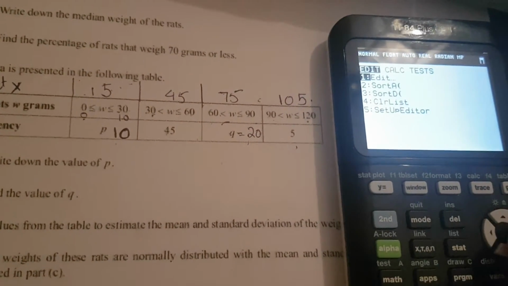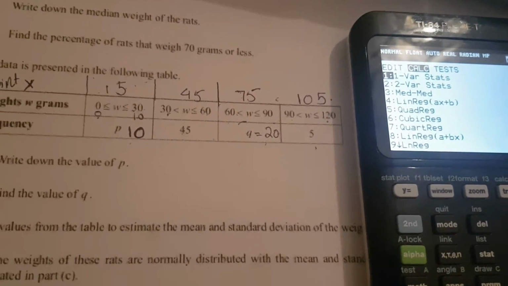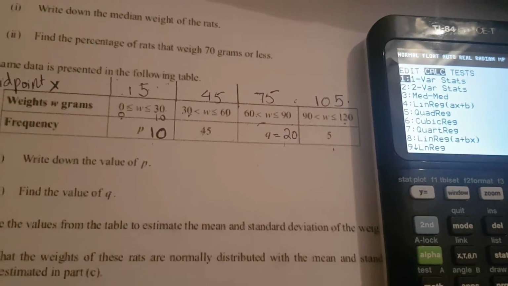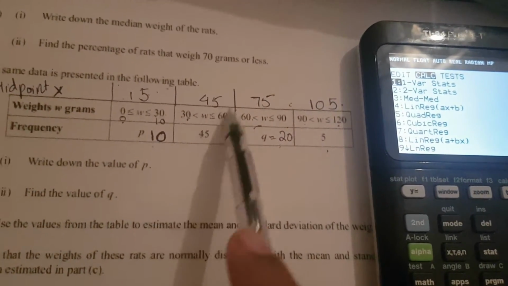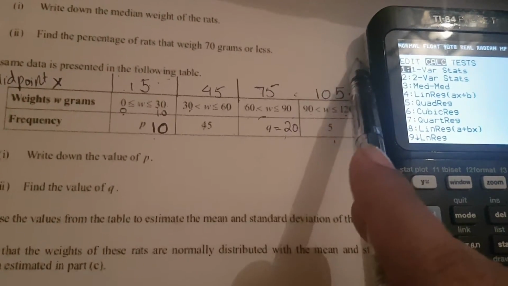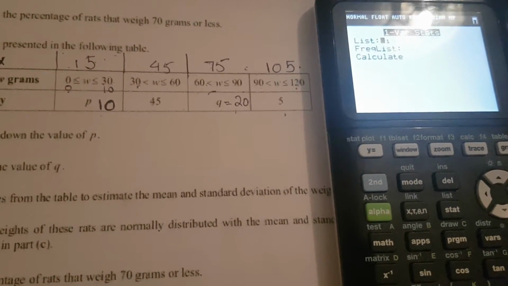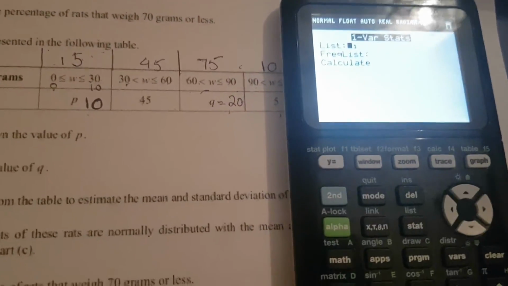I'll click the stat button again and I'll click calculate. Since I have only one variable, one variable means that there is only one variable I am solving. It's not x, y, and frequency. It's only one variable statistic, so I'll click 1. My list 1 is actually my x-axis.